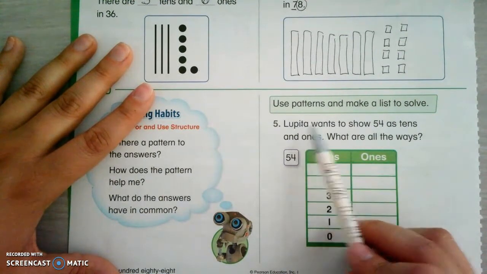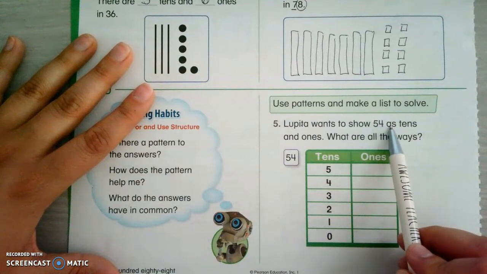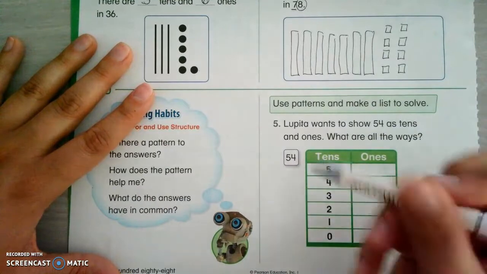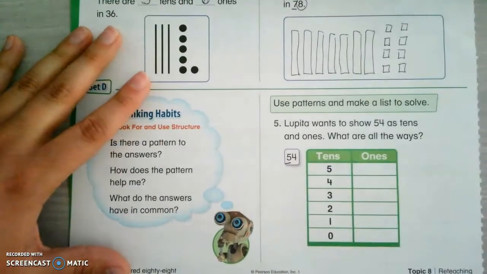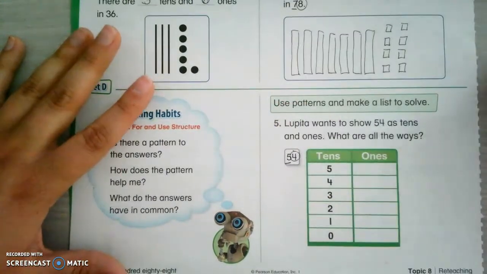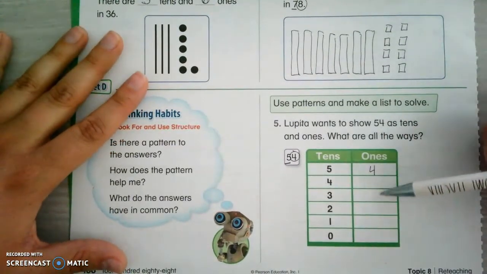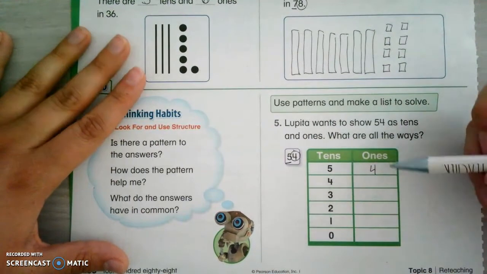So it says, Lupita wants to show 54 as 10s and 1s. What are all the ways? 54. So they already have the 5 in the 10s place. We need to put the 4 in the 1s place. Now we're going to count up by 10s, okay?